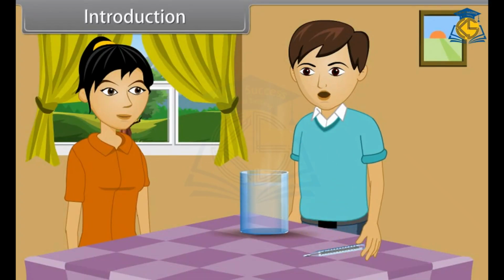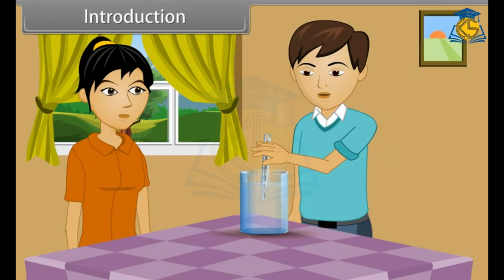Sister, today I am going to perform an experiment which I had learnt yesterday in my school. Great! I would like to see the experiment. Yes, sure. We are going to measure the temperature of a liquid. We need just one flask of hot water and one thermometer. Firstly, we dip the thermometer into the glass. Then, we measure the exact temperature of water.